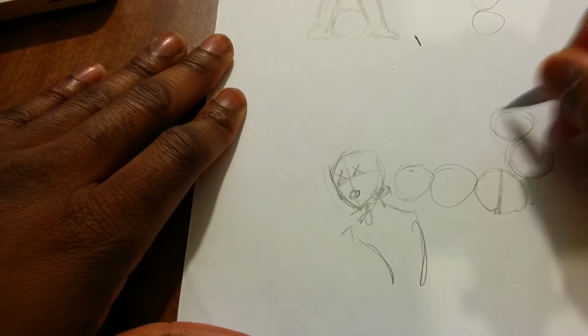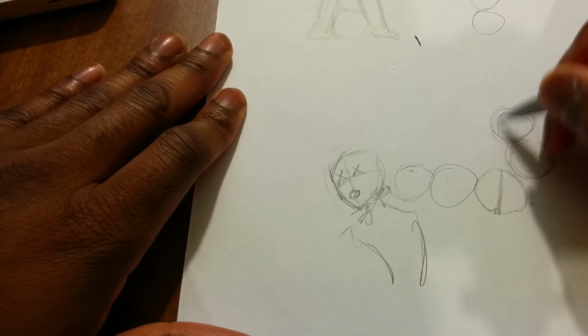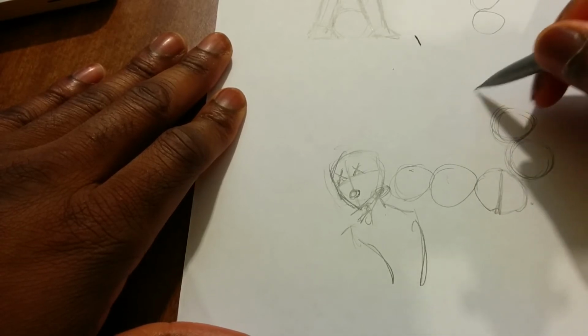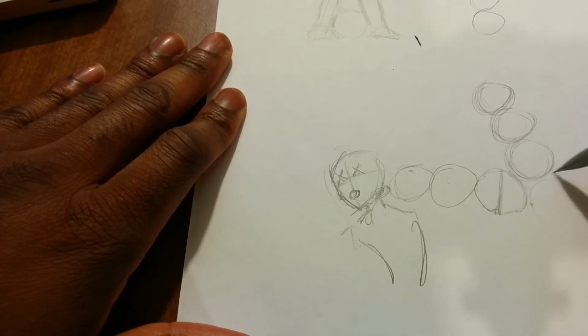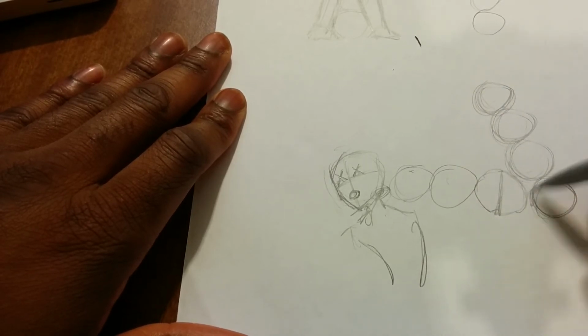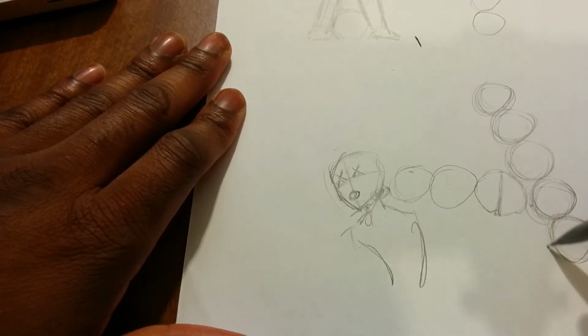And then you have 2 heads for the torso. And then the 3rd head, which is his actual head. 1, 2, 3.